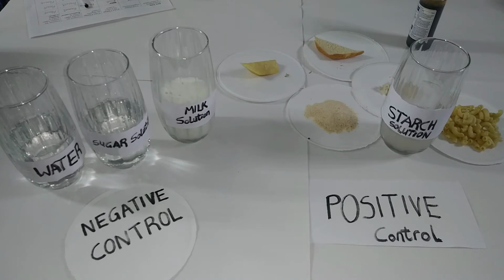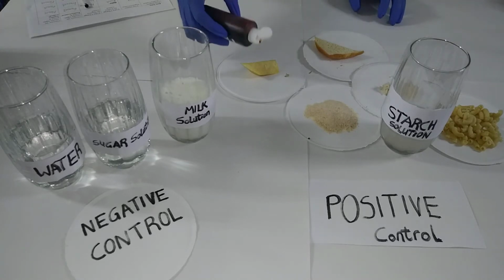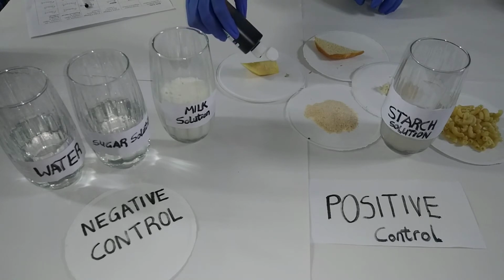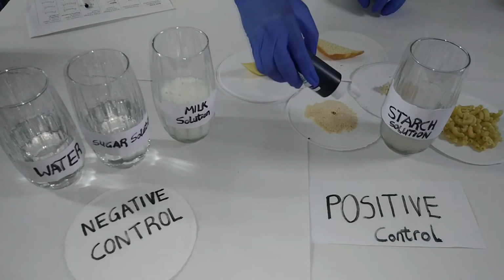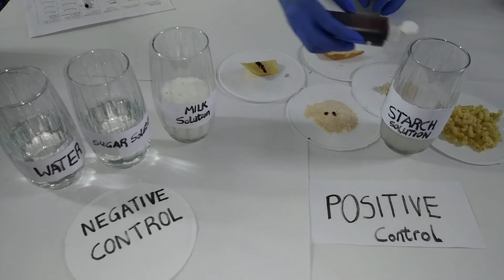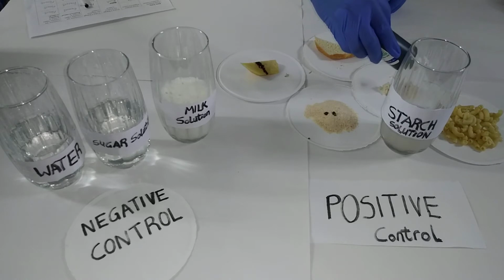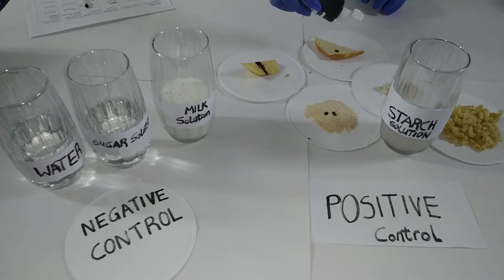So that being said, starch is an example of a polysaccharide, which is a complex sugar. So to test for polysaccharides or starch in this food sample, you have to add a few drops of iodine to each of these food samples, like this. Adding 3 or more drops to these food samples.